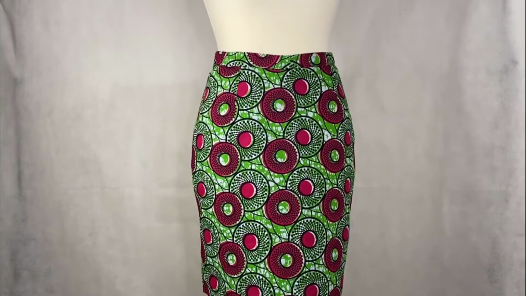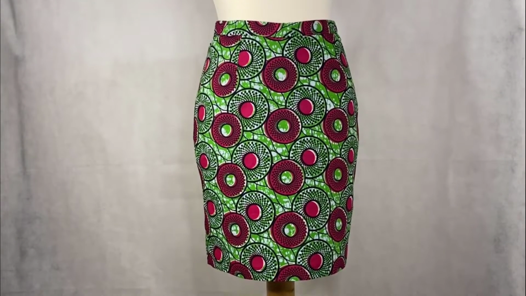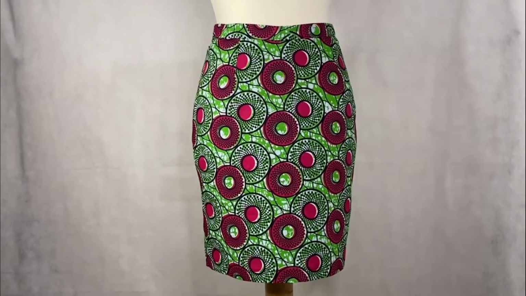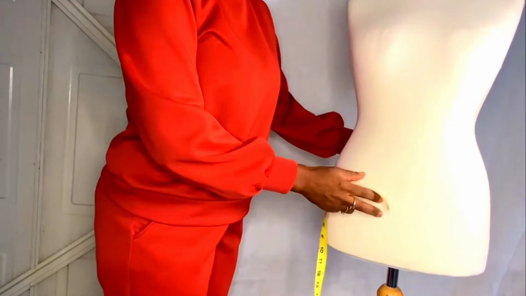Today, I'll teach you how to draft a custom-made skirt pattern. This is a great foundation block for creating so many beautiful skirt designs. We need just 3 measurements.